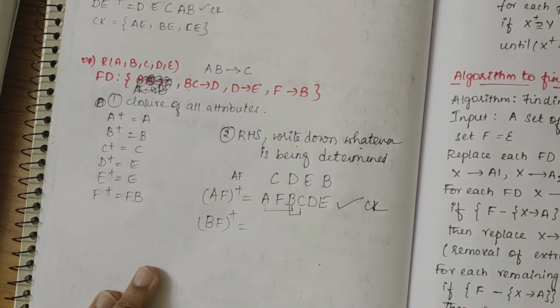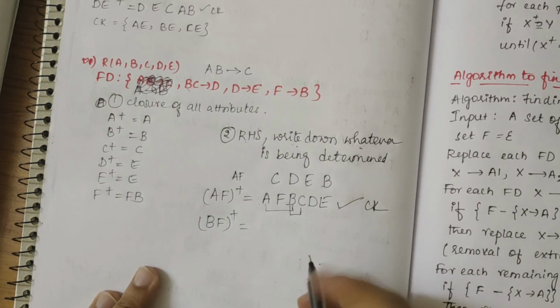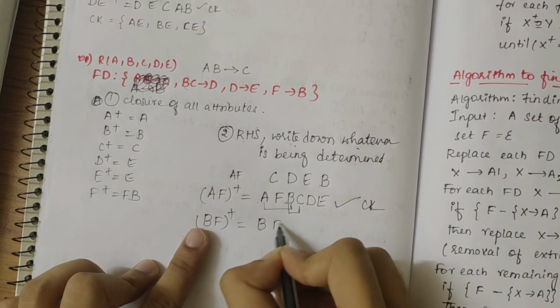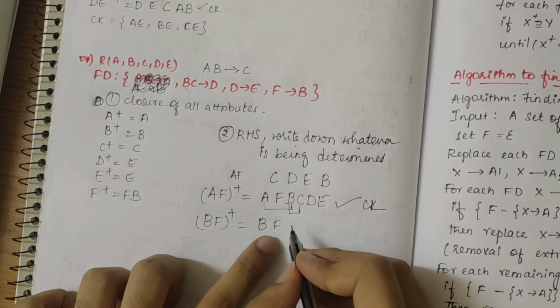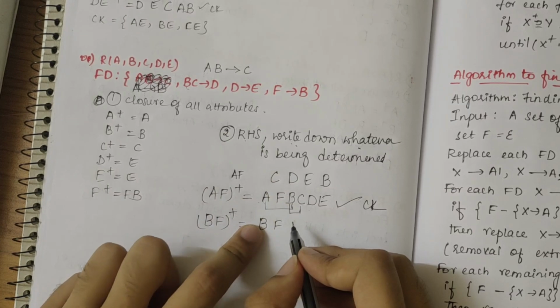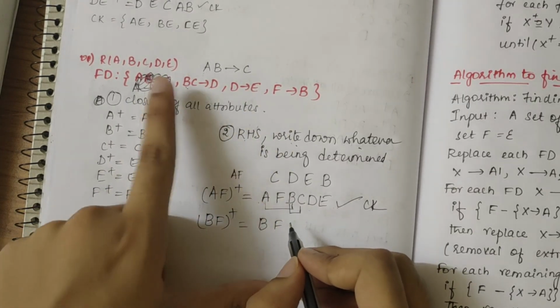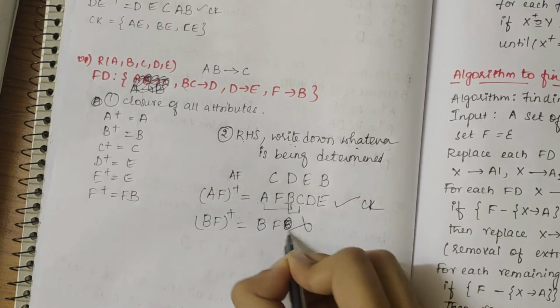So let's see if BF determines all the attributes or not. BF, I'll write first B and F as it is. And then I'll check if B determines anything. No, B does not determine anything. F determines anything? F determines B itself. So this can't be considered.